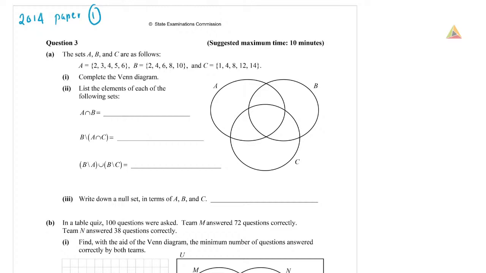So is there any number that you see there that you'll find in A, B and C? Straight away I can see the number 4. So 4 is in A, 4 is in B and 4 is in C. And there's actually no other number that's common to all 3. So I'm going to pop number 4 there in the intersection of the 3.